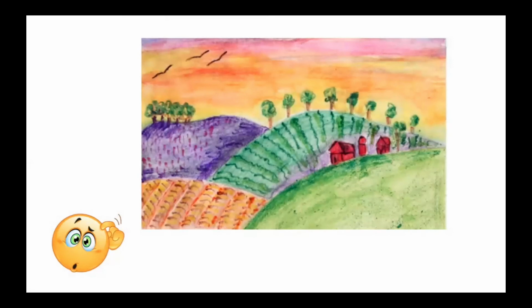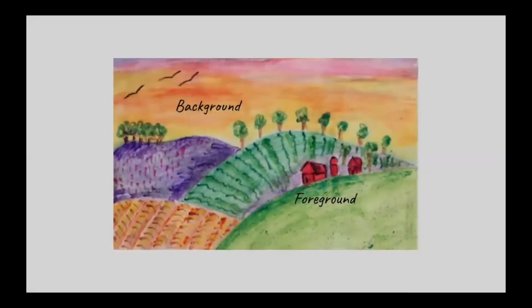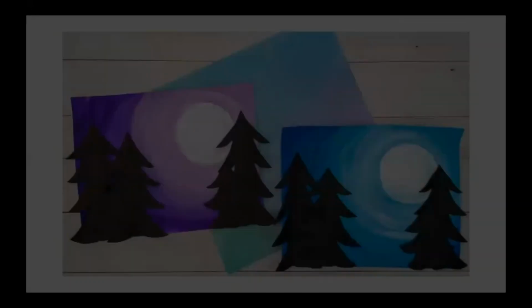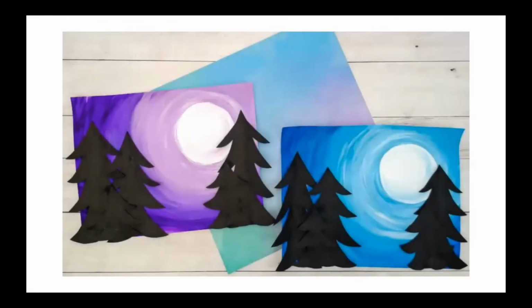Pause the video to find the foreground and background of this drawing. Good job! The foreground would be where the red barn is at, and the background could be the sky and the farthest hill and trees. Now that we know what blending, contrast, foreground, and background are, now we can start on our activity. Using what we learned on the moon phases and art vocabulary, we will create a scenario of what the forest could look like under a full moon.